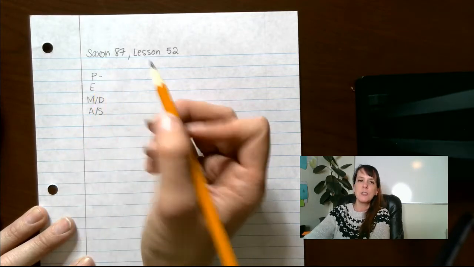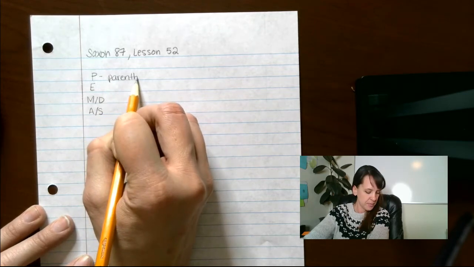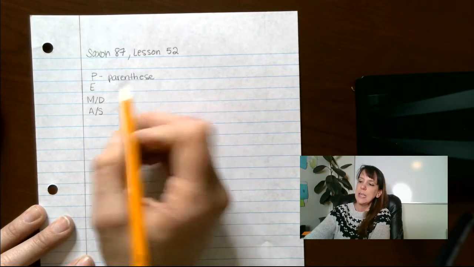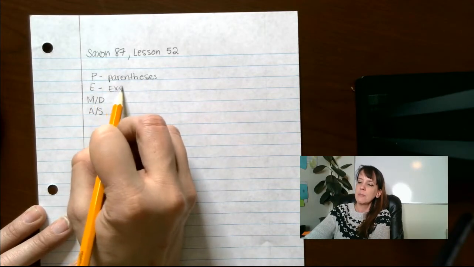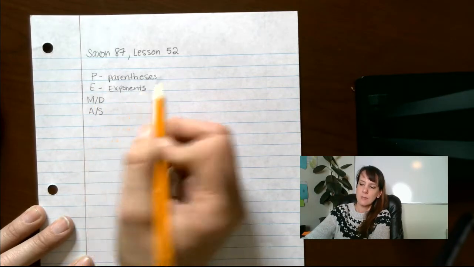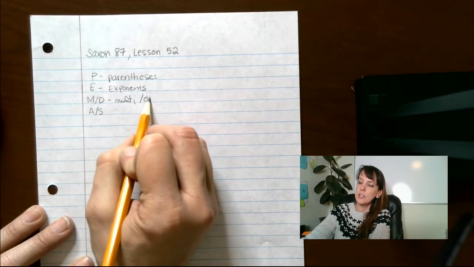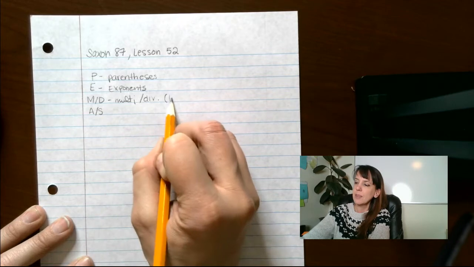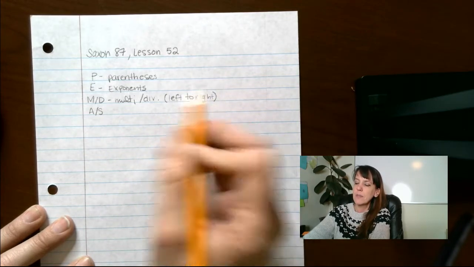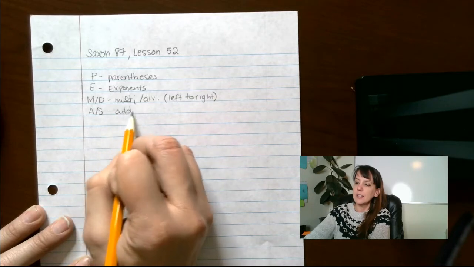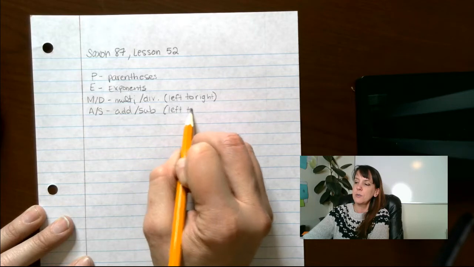So previously you knew this as parentheses. I always mess this up. Parentheses, and then there we go, and then exponents, and then multiplication and division, left to right. And guys, if you're in my class, you need to be writing this down in your notes. And then addition and subtraction, left to right.